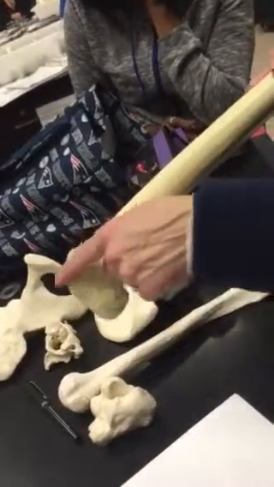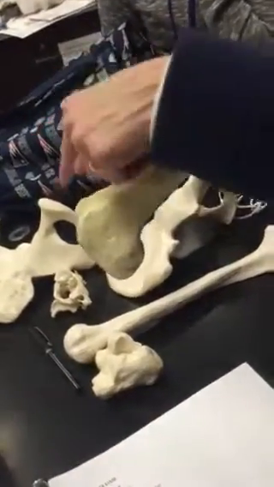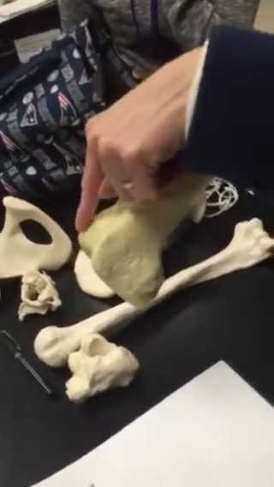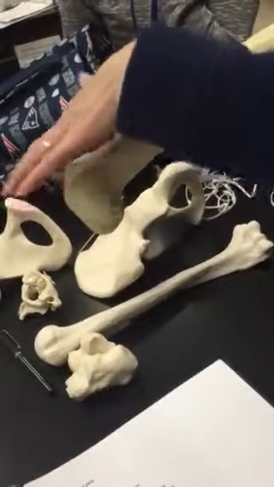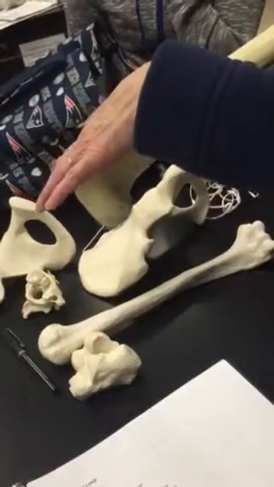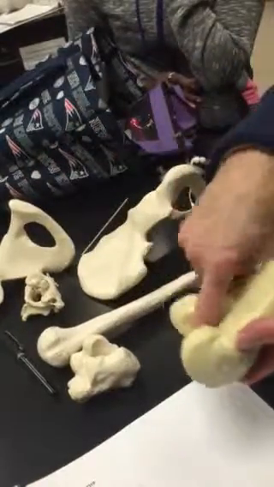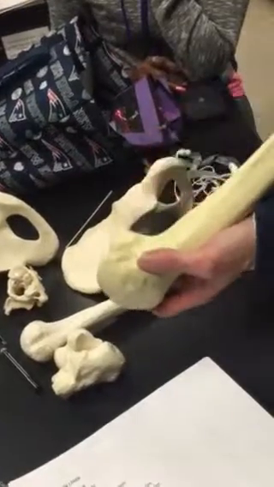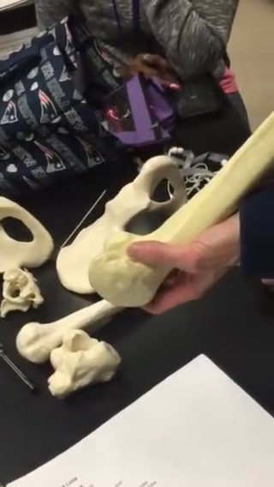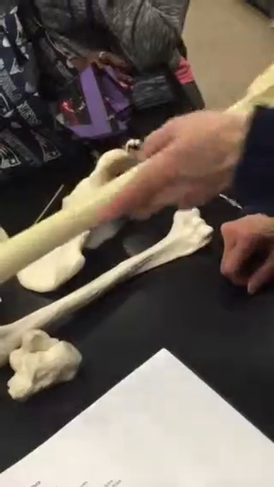And then that would make this the lateral epicondyle, and this would be the medial epicondyle. Okay? This groove in between, that's the patellar groove, that's where your kneecap is going to sit. And then on the back here, this big fossa in between the condyles, that's the intercondylar fossa. Okay? All right. And then we go to the lower leg.